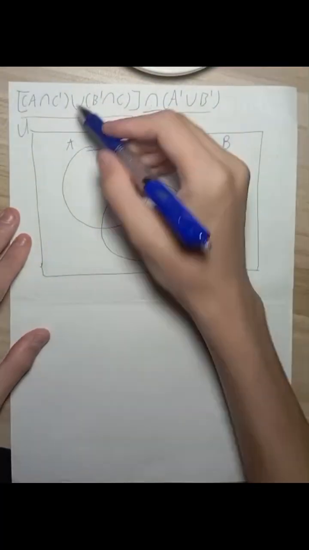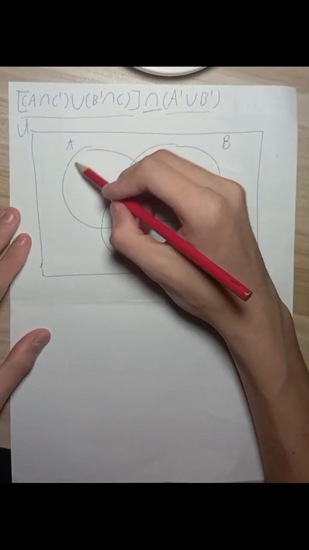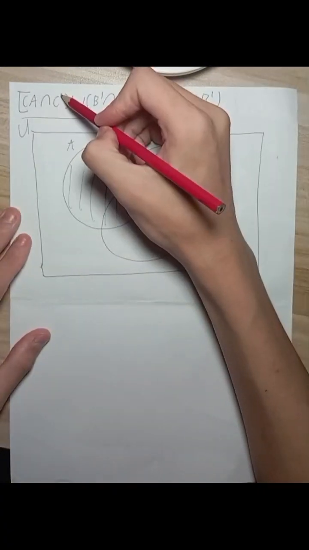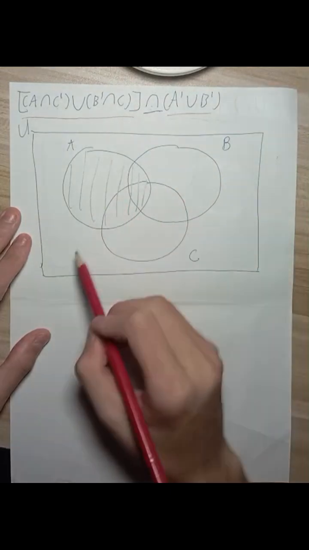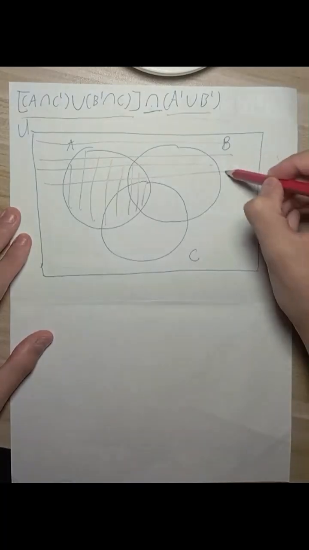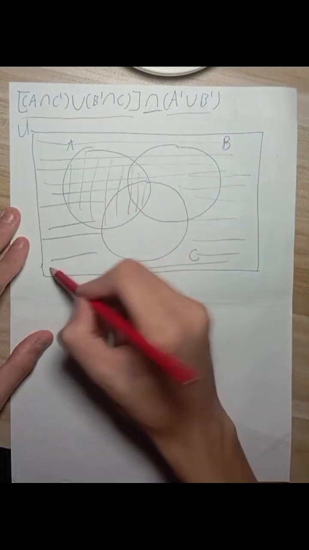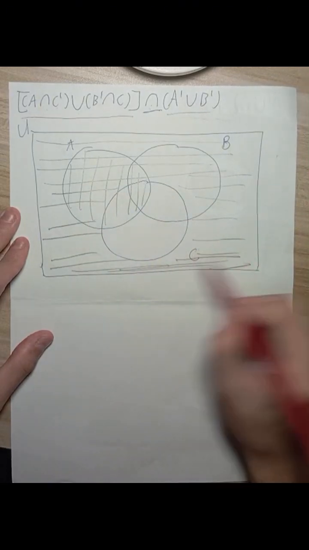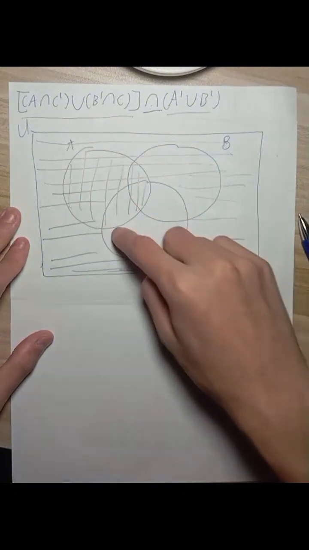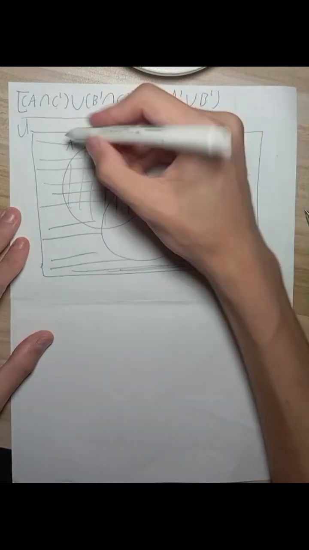C. So we have to find the union of the intersection between A, which is just this, and C prime, which is just everything outside C. And since this part has crisscross lines, we can add that into our first diagram.